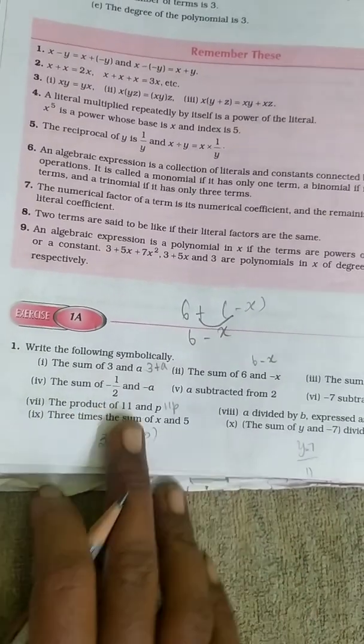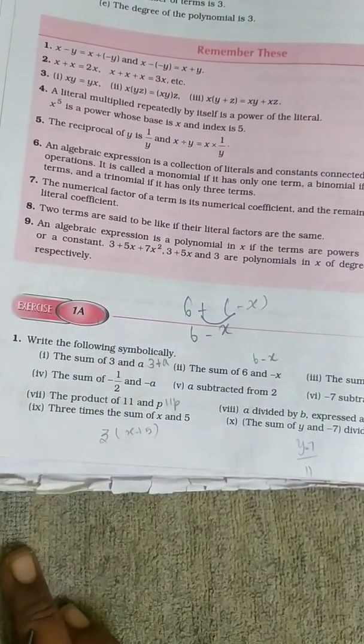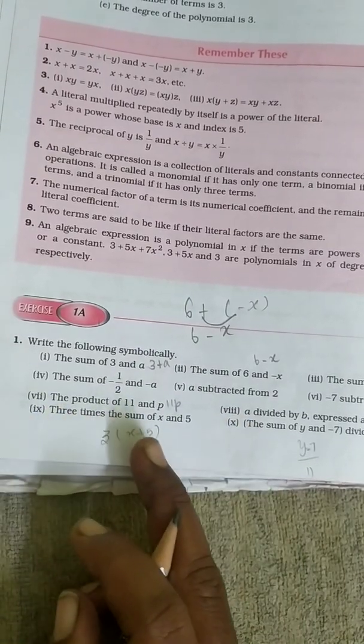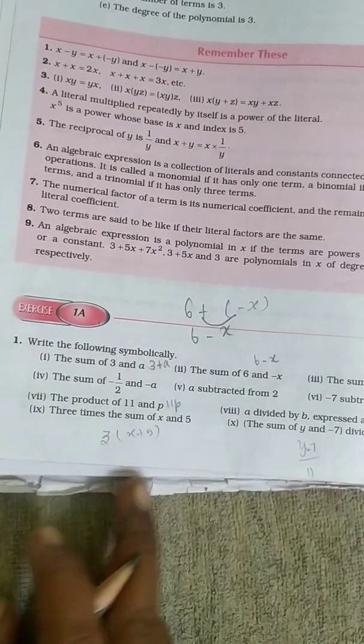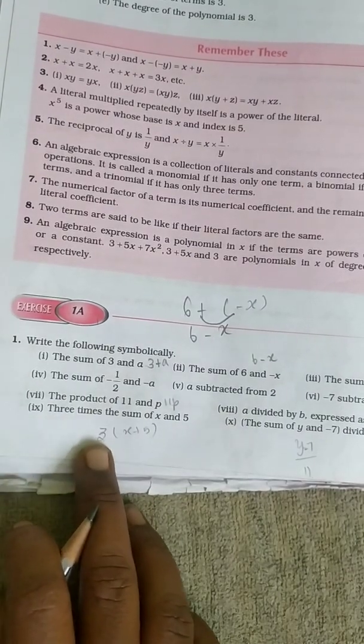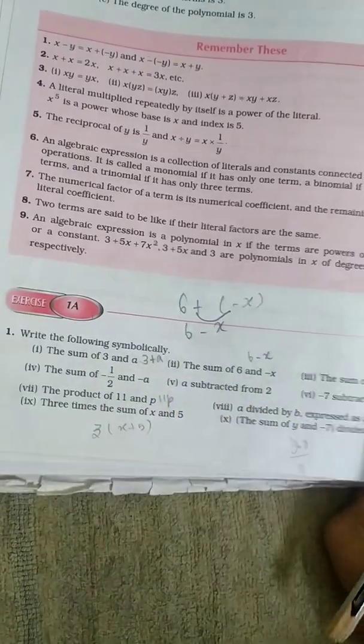The product of 11 and p. Product says it is multiplication. So 11 into p. Next, 3 times the sum of x and 5. 3 times, that is multiplication. So 3 multiplied by x plus 5.